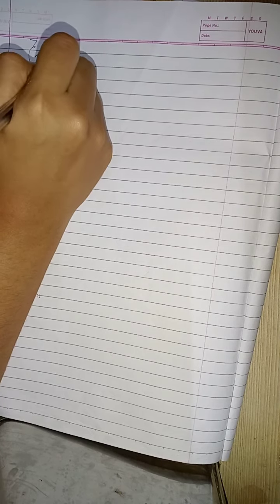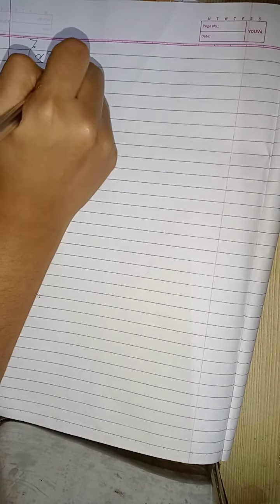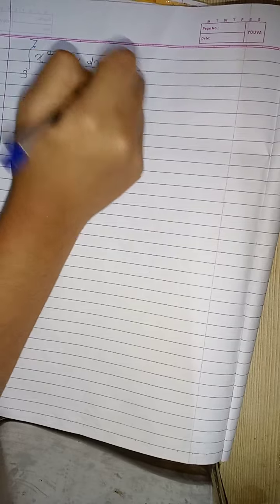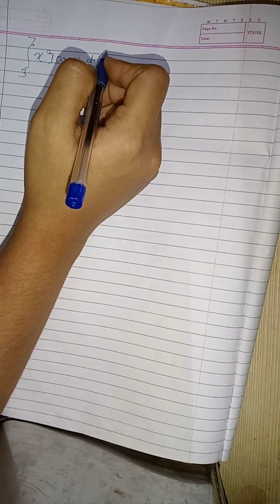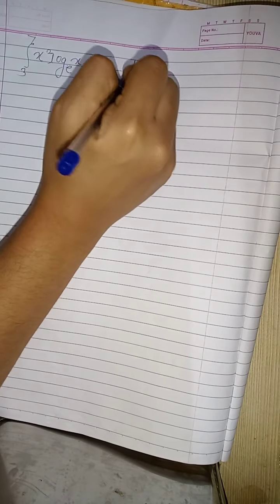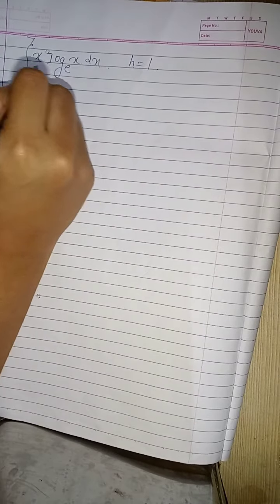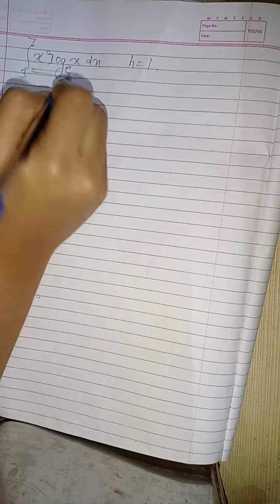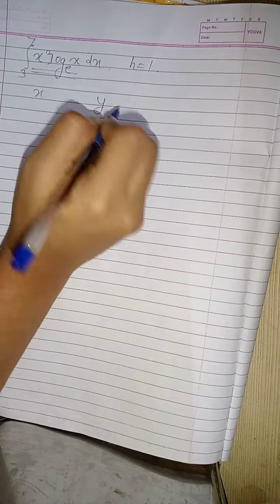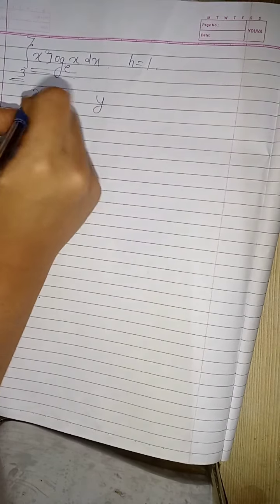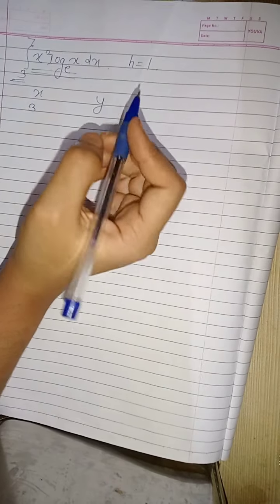The next example is the integral from 3 to 7 of x square log of x with base e dx. You have to use Simpson's rule and given h is 1. So this is the value of y. First we'll calculate the values of x and y. As our integration starts with 3, our initial point will be 3.